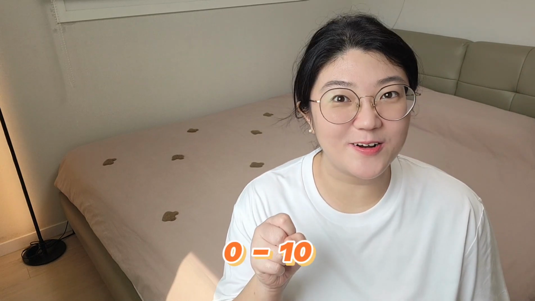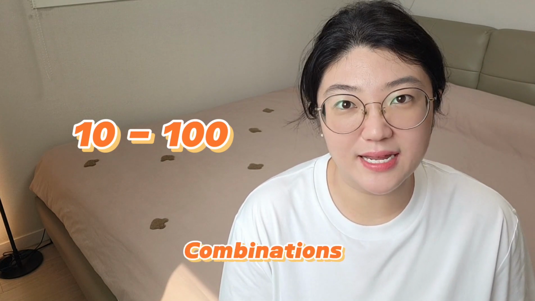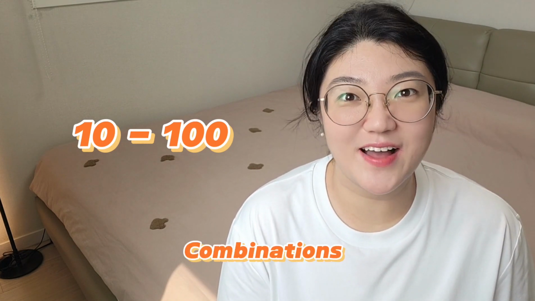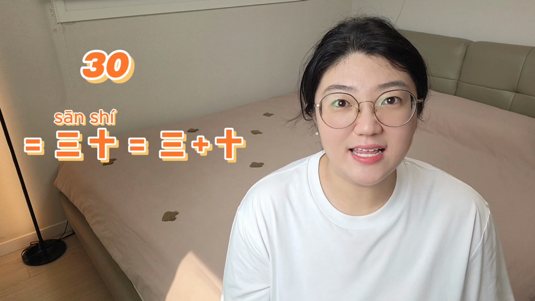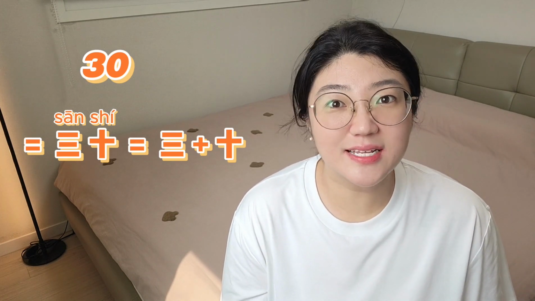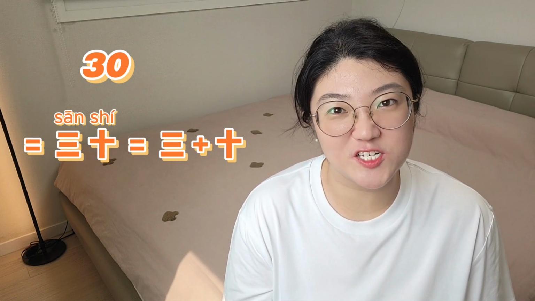Counting numbers in Chinese is a straightforward process. To start, it's important to know how to count from 0 to 10. When you count numbers greater than 10 but less than 100, they're simply combinations of numbers between 0 and 10. And understanding the format is key. To clarify, let's take two examples. First, let's consider the number 30. The format is 3 plus 10, so it's pronounced as 30.